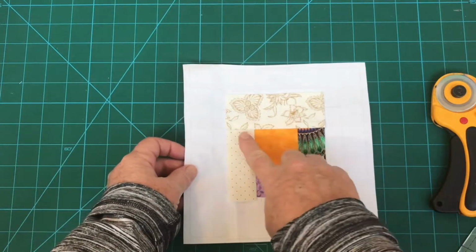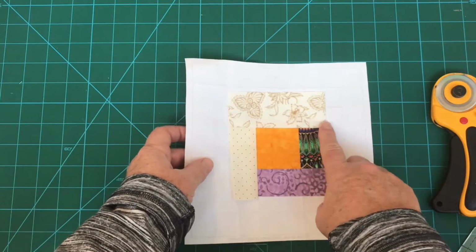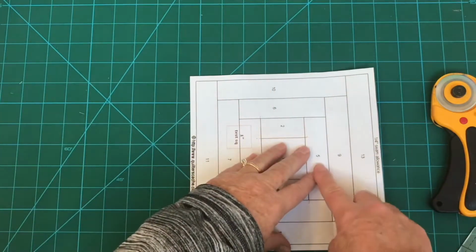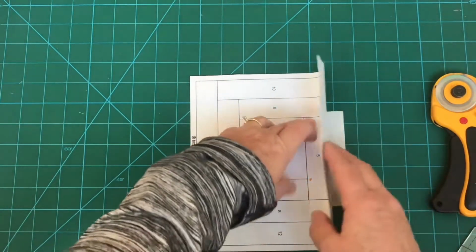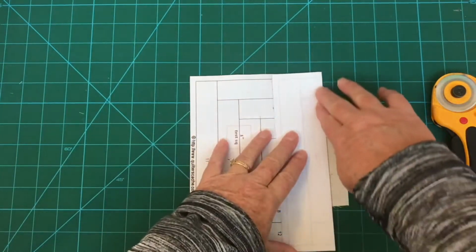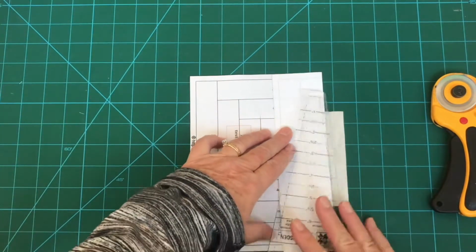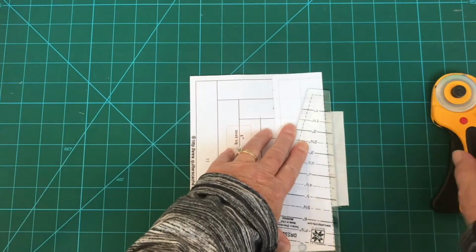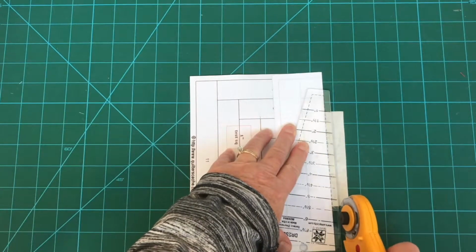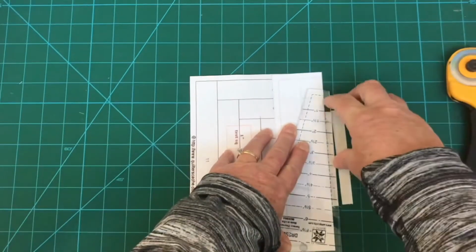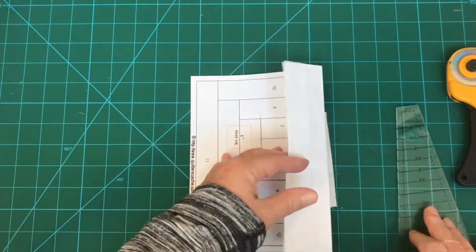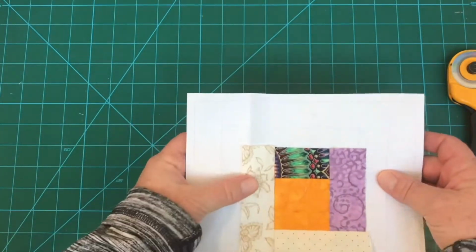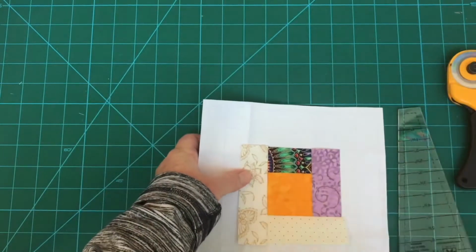I took it over to the iron and gave it a stronger press for just a second, and then I'm going to turn this back between the 5 and the 9. I'm going to lay my seam gauge right along the 1/4 of an inch. Slice that off. Then we're going to move around to the number 6 position.